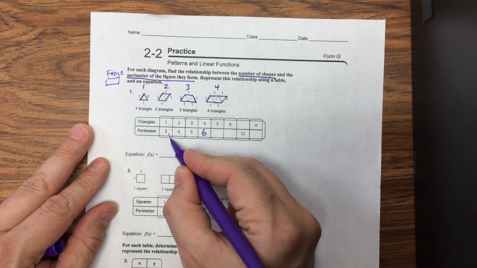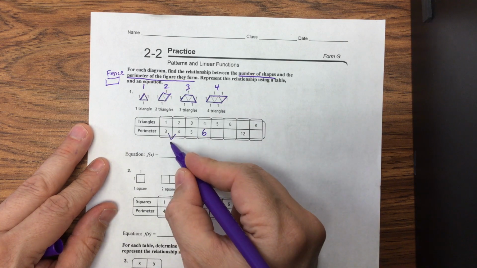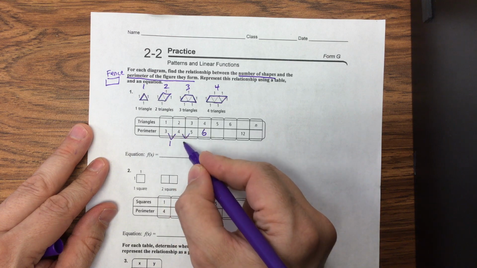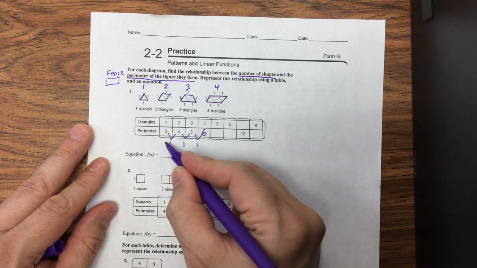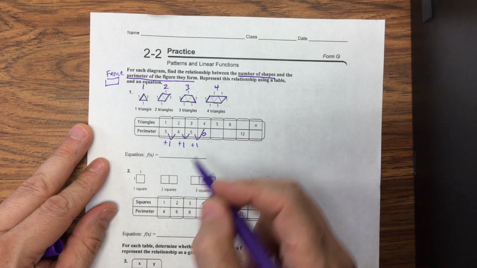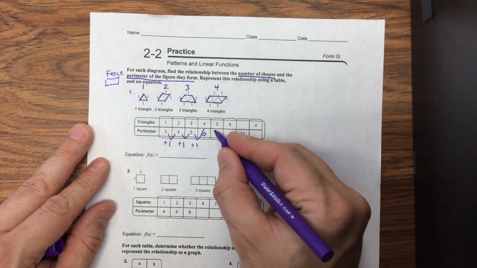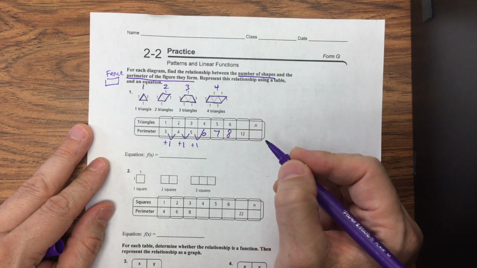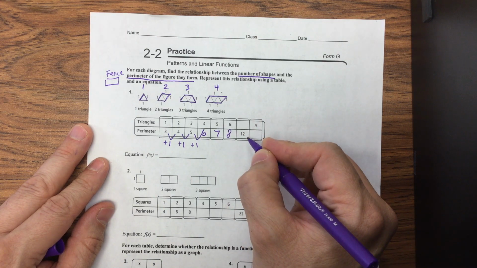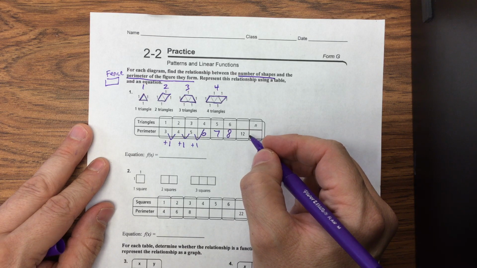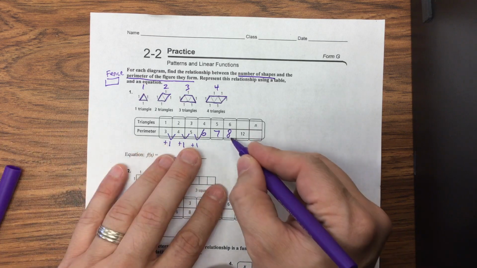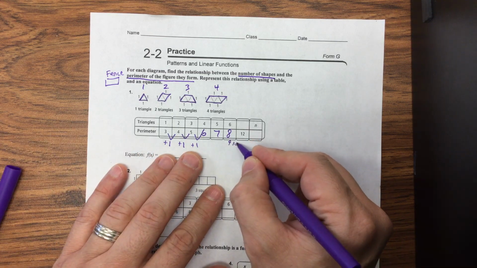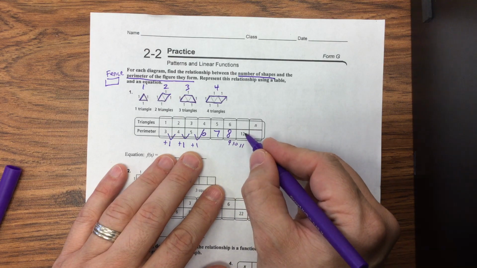We have a pattern of getting bigger by 1 each time. We're adding 1. So if I have 5 triangles, that would be 7. 6 triangles would be 8. But now we skip ahead to 12. Let's figure out what that would be. So 8, 9, 10, 11, 12.